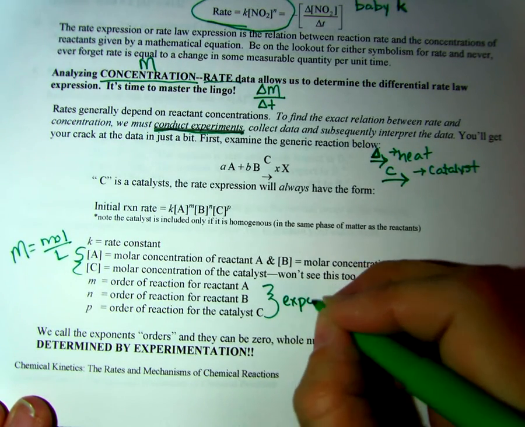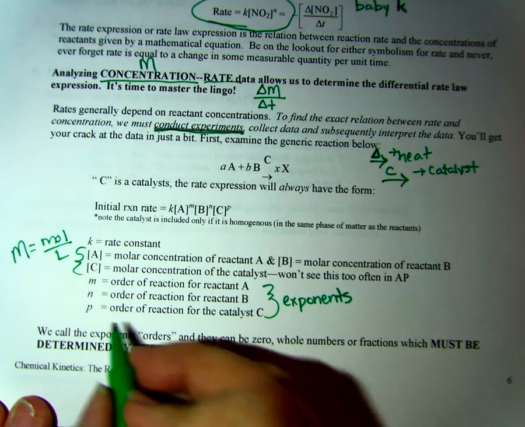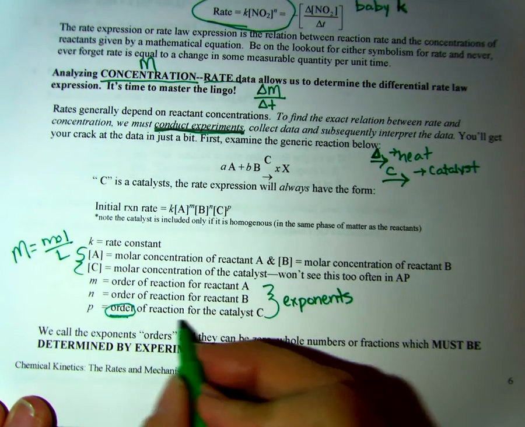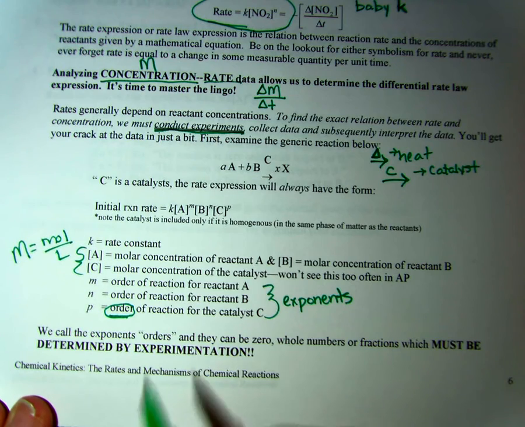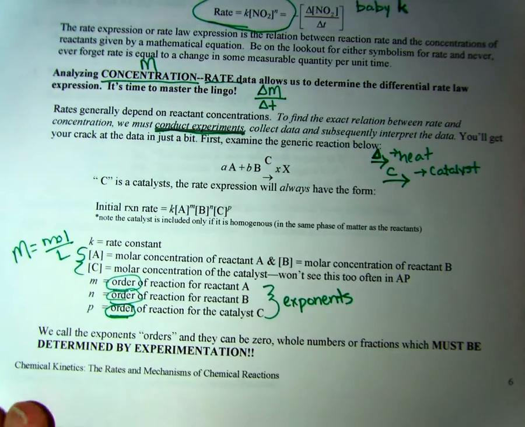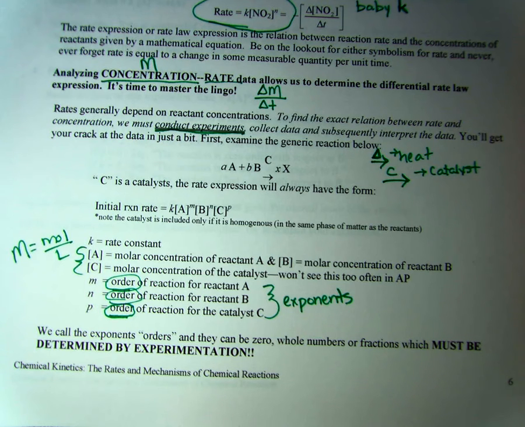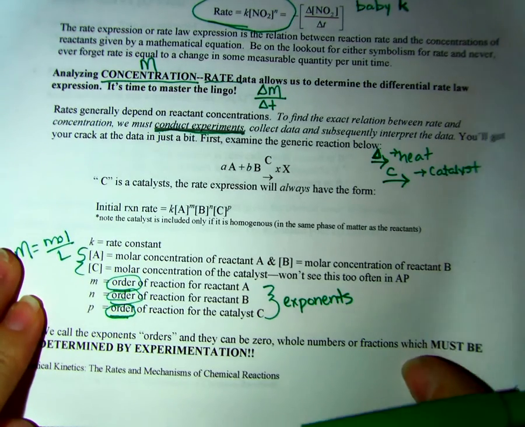So those exponents stand for the order of reaction for whatever that is. All right, so that is lingo that you need to know. The exponent, you're going to call it order. It's going to either be a zero order, or a first order, or a second order, or a third order. Can be fractions, but usually not. Usually they're whole numbers. Okay? And you're going to determine that from some experimental data.